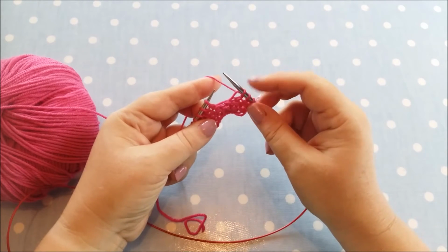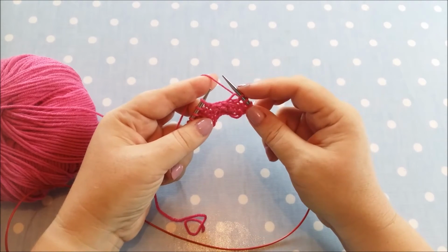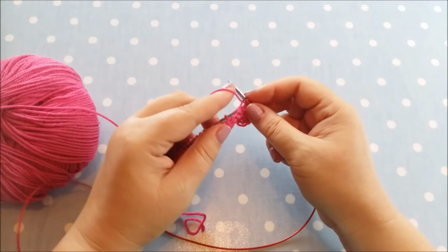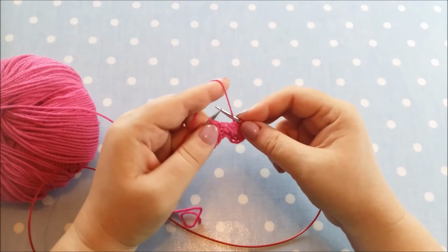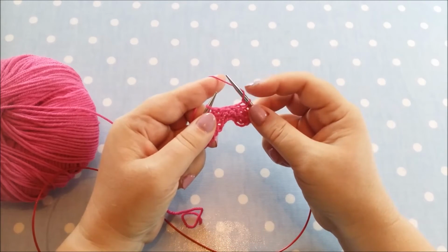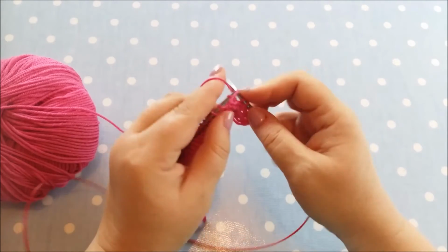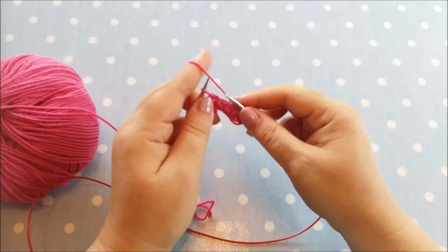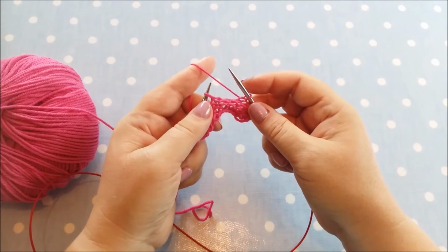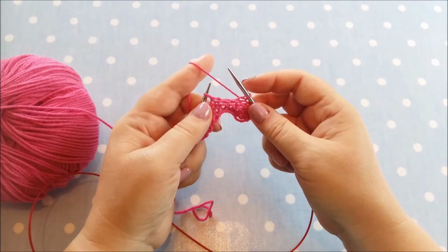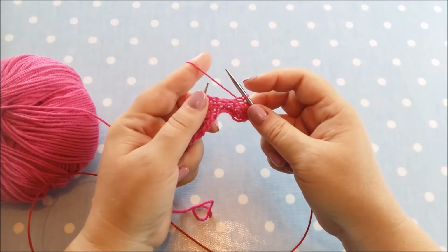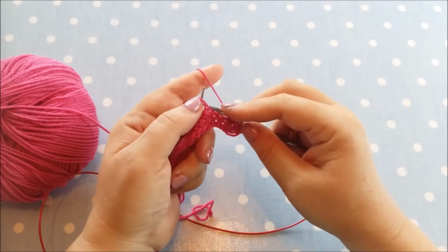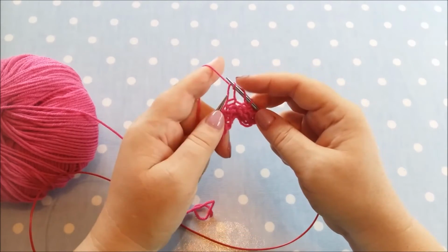So if I've knitted the previous stitch, and I'm going to do a yarn over now and knit the next stitch, if I knit the Continental way, all I need to do is lift my working yarn over the right needle like that, and then I can go ahead and knit the next stitch. Okay, so I can do that again. If I'm knitting the Continental way and I'm doing yarn over between two knit stitches, I just take my working yarn over the right needle and then I'm ready to knit the next stitch.